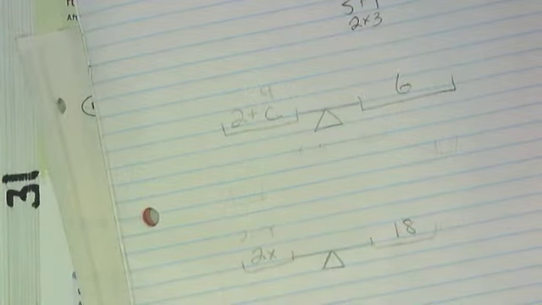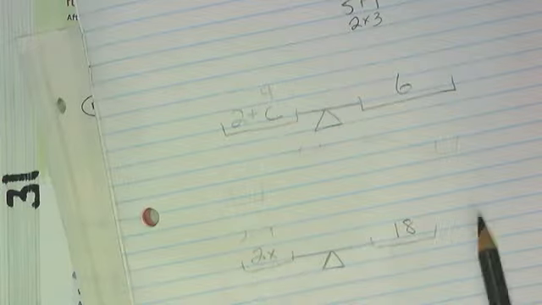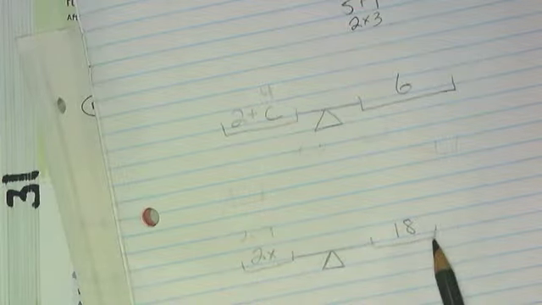2 times 2x. And 18. Both sides of my balance are expressions, even if it's just this.